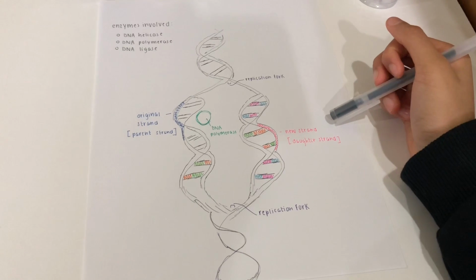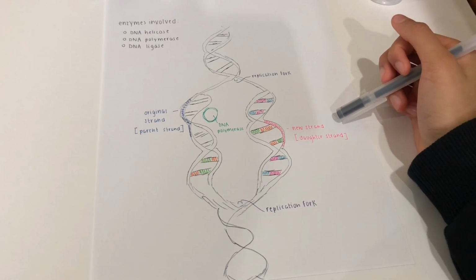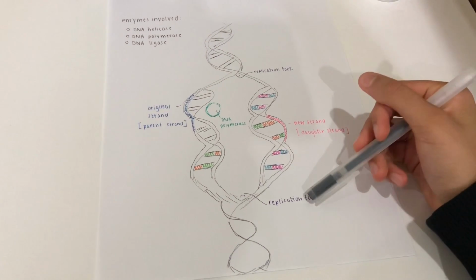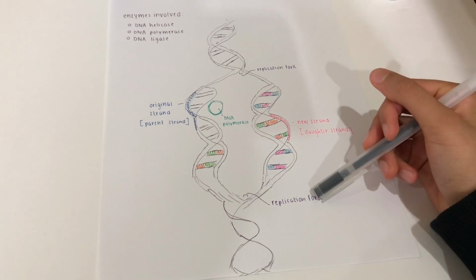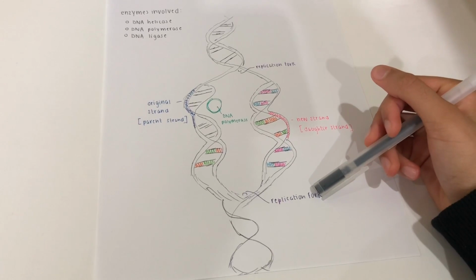DNA replication proceeds in both directions until each chromosome is completely copied. The site where separation and replication occur is called the replication fork. Before dividing, the cell duplicates its DNA in a process called replication. Each strand acts as a template.